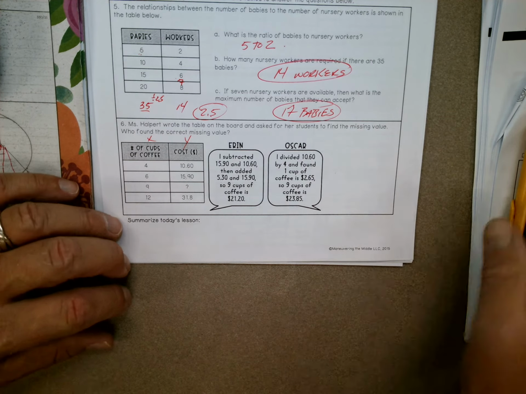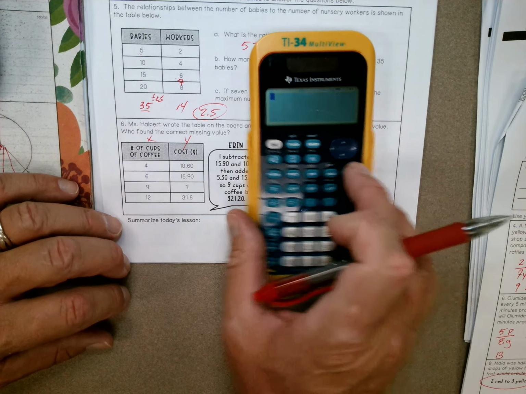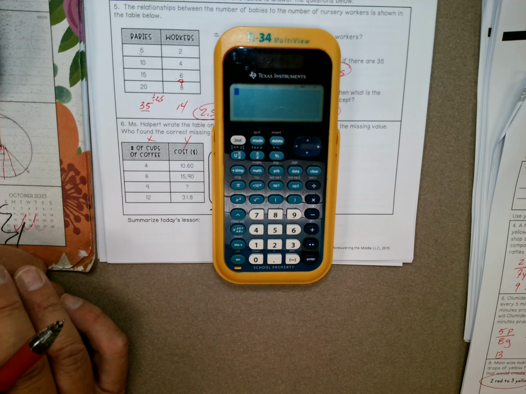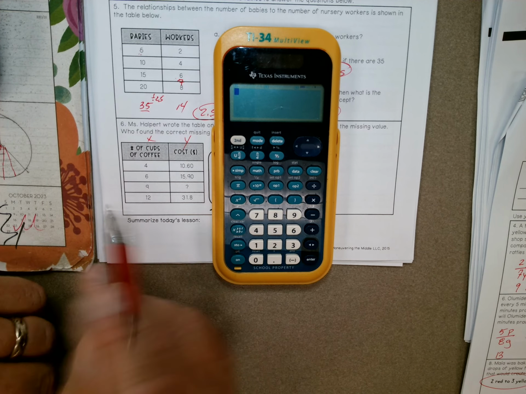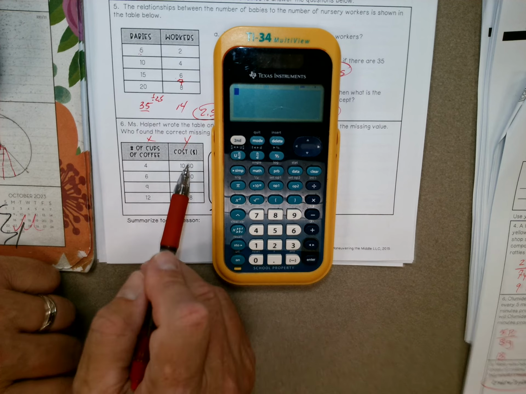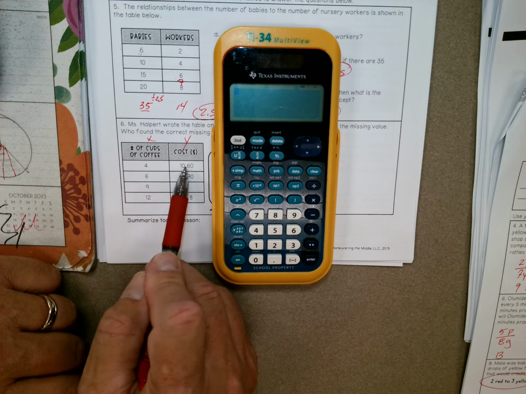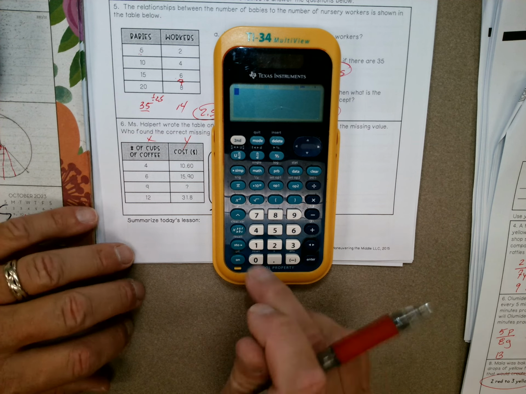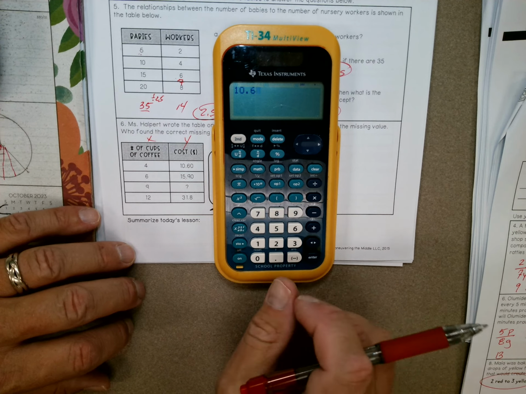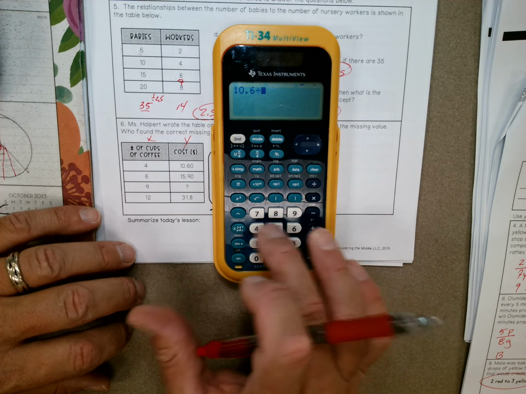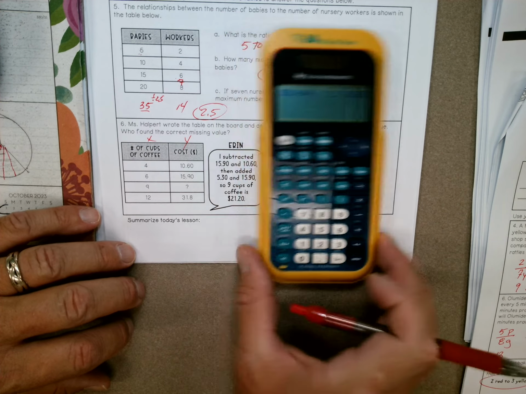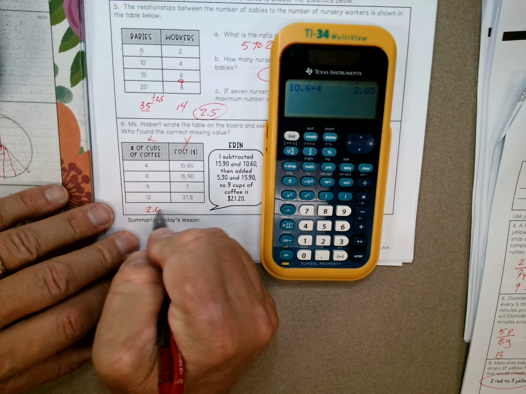Okay. So let's see this here. Let's not even look at these two and let's figure this out. This is a unique one where we can't really build the table. So we're going to go to our calculator, and to figure out the relationship between these two numbers, we're either going to multiply or divide. Okay, so it's $10.60. Oops, we divided by 4. And we get 2.65. And I'm going to write that down, 2.65.